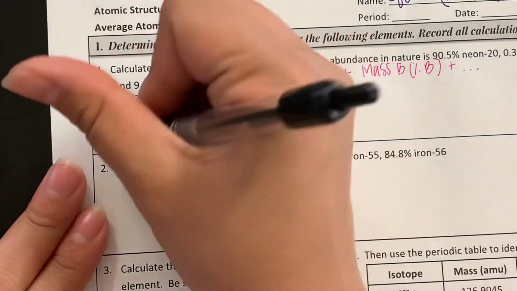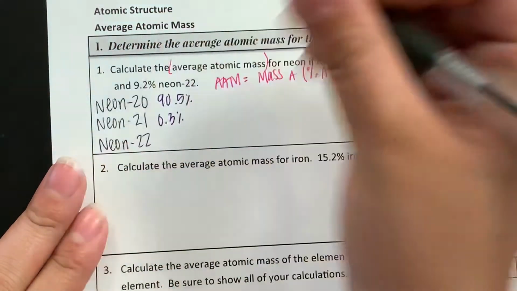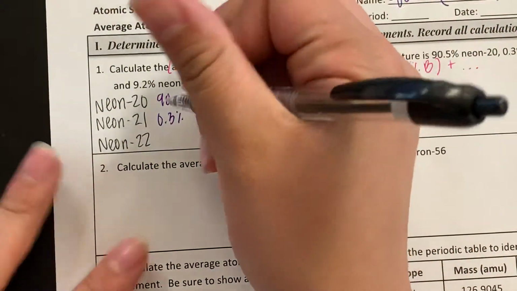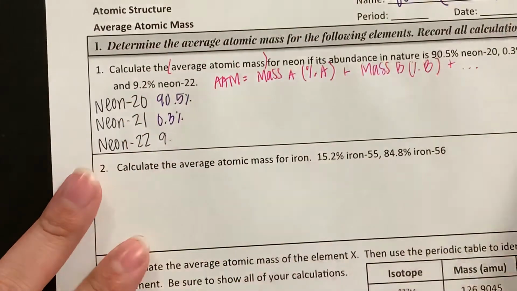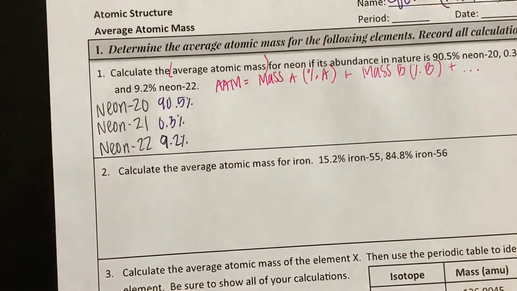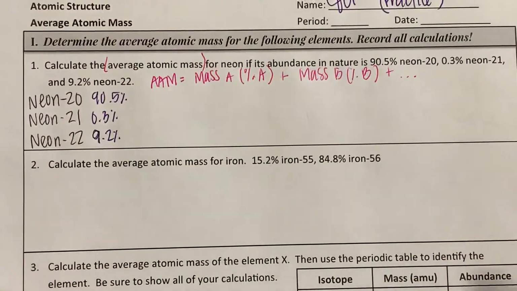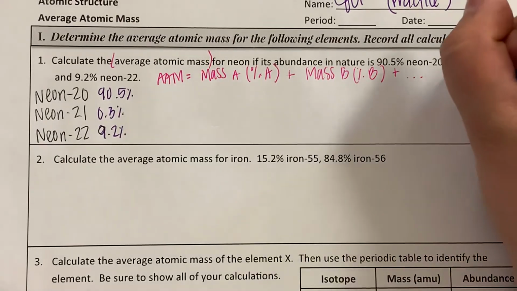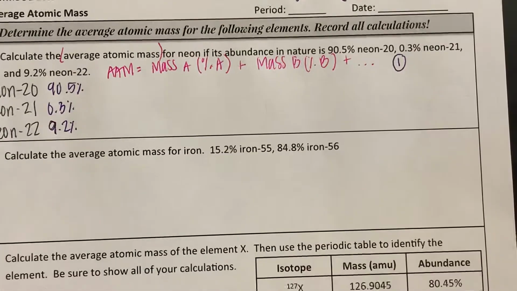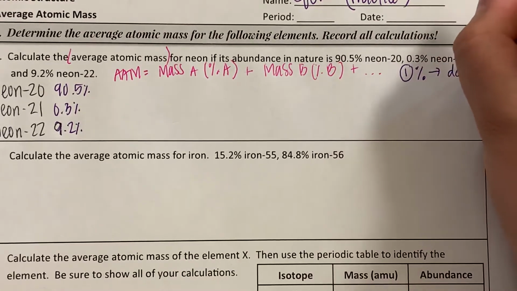And then we have neon 22, because again, these are different isotopes of the same element. Different color, 9.2%, okay? So your first step, and if you wanna write this down to remind yourself, is to convert your percentages to decimals.